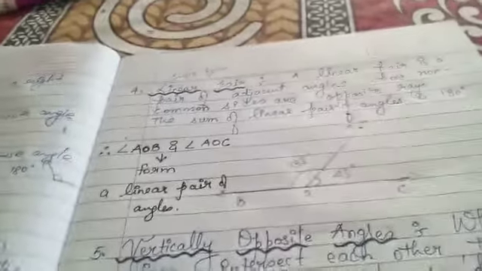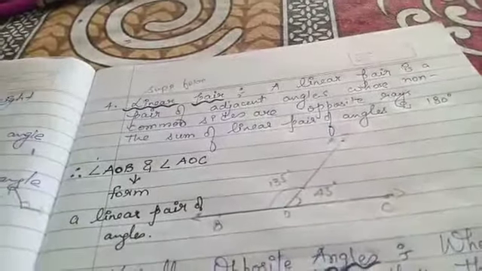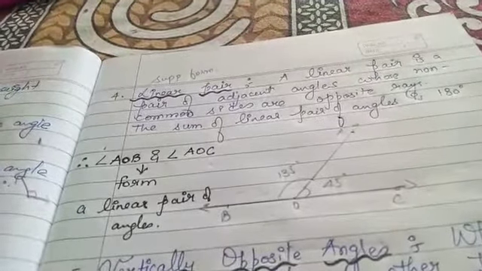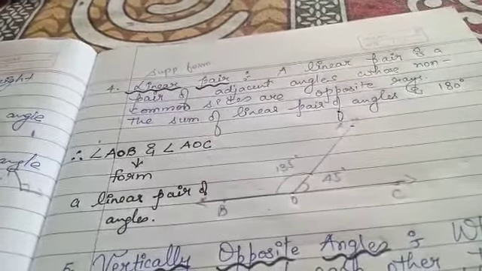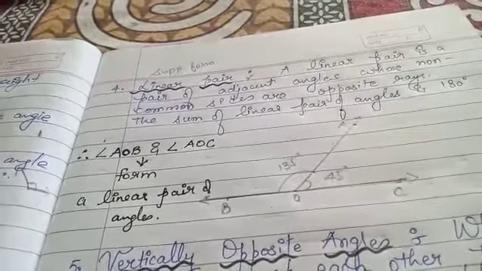Now next is linear pair. A linear pair is like the supplementary form. It has 180 degrees total. So a linear pair is a pair of adjacent angles whose non-common sides are opposite. Means these are the non-common arms.